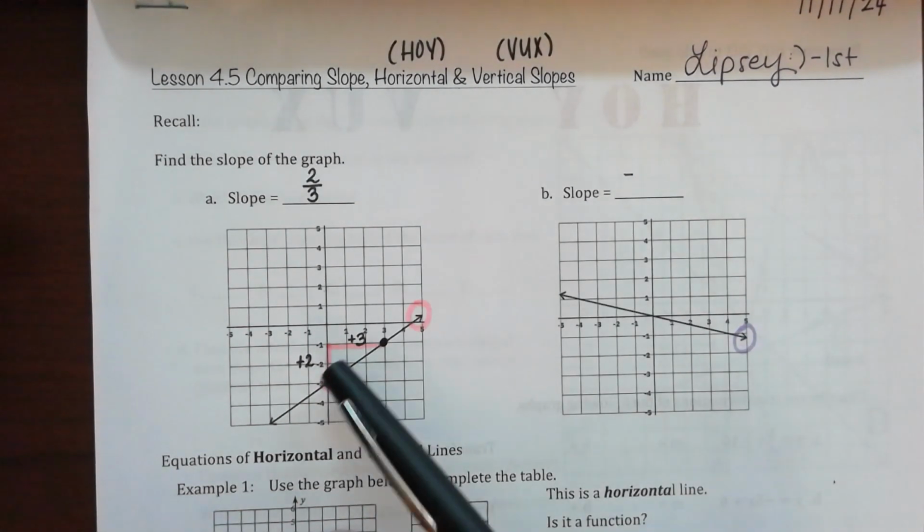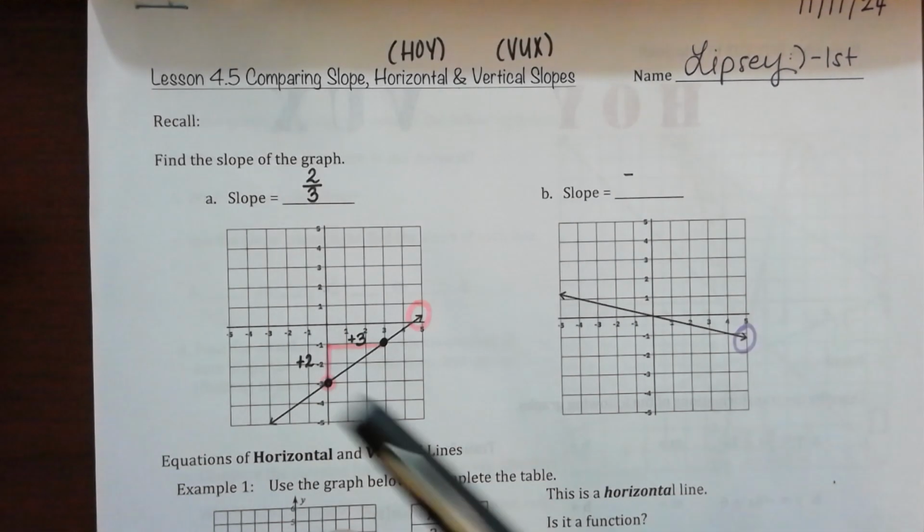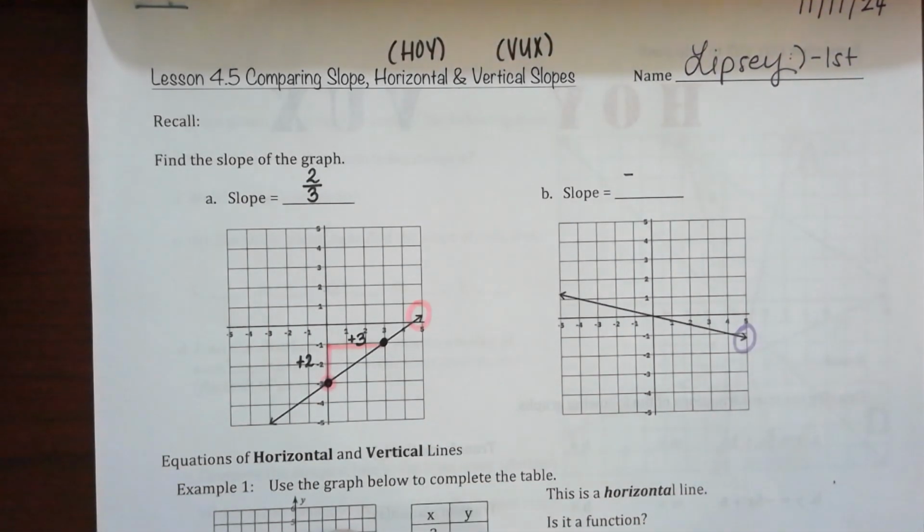It hits the y-axis, so it makes it a y-intercept. So, do I have a y-intercept for this one that is a lattice point? At (0, 0).